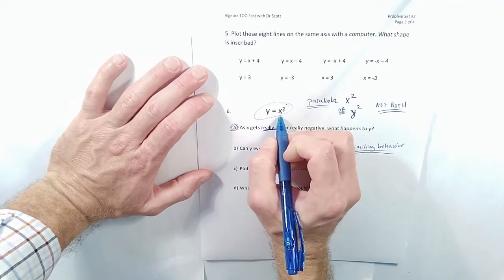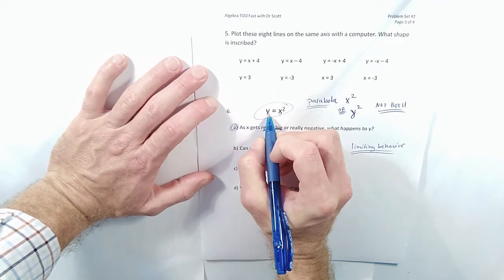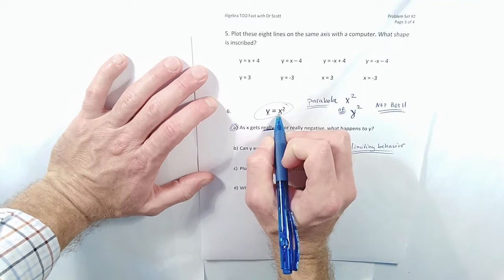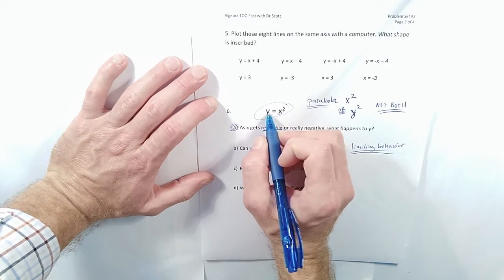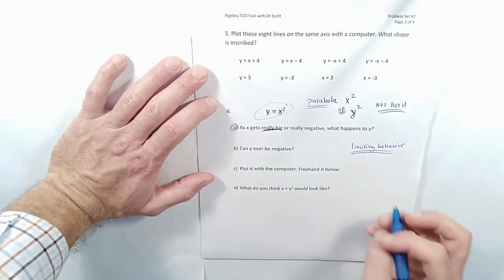Right? Say x is 1,000,000,000 or 1,000,000,000,000. What happens to y? Y would be 1,000,000,000 squared or 1,000,000,000,000 squared, right? These are huge numbers, right? So as x gets bigger and bigger and bigger, y is getting even bigger, right?